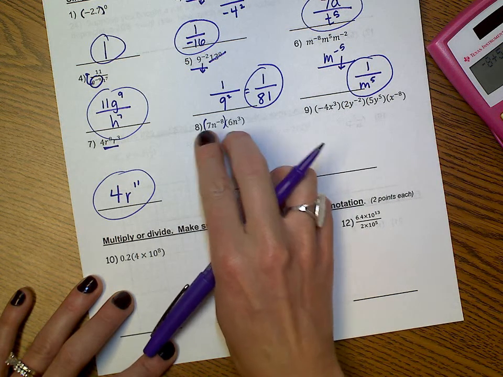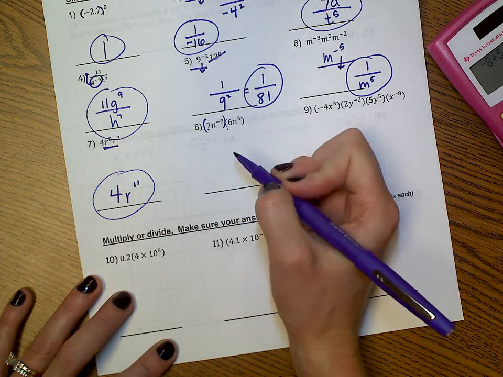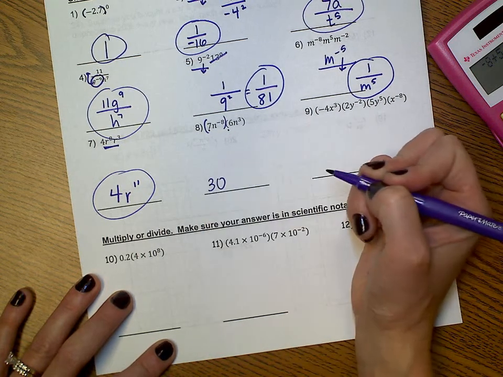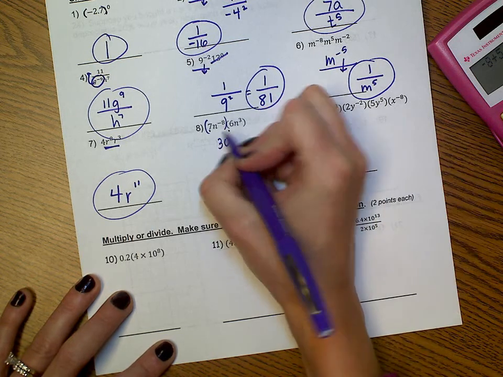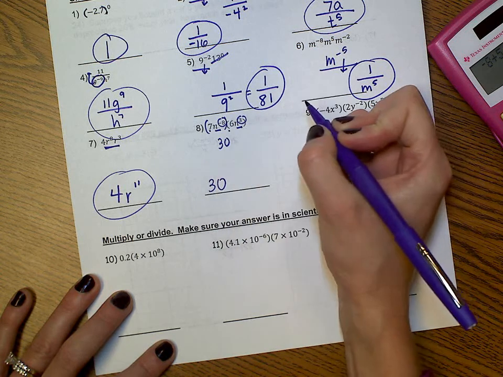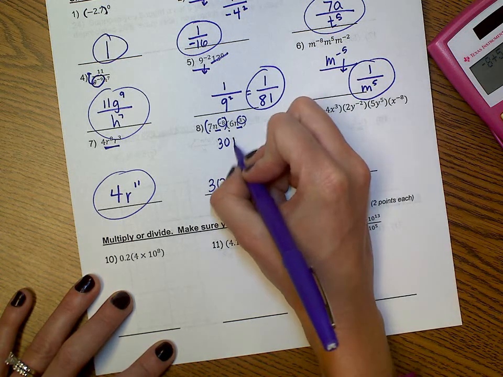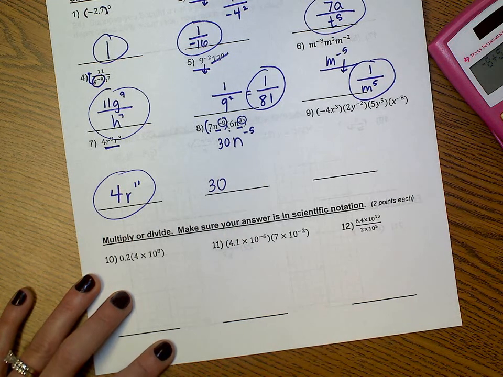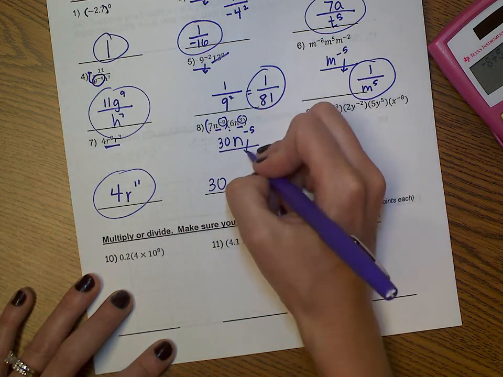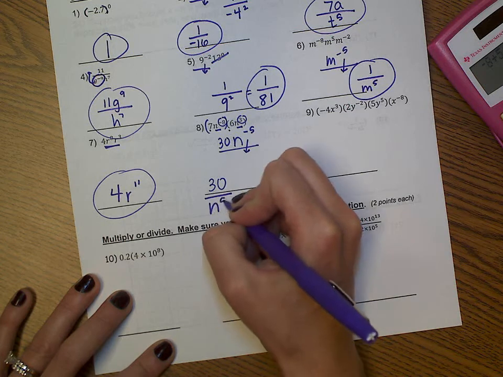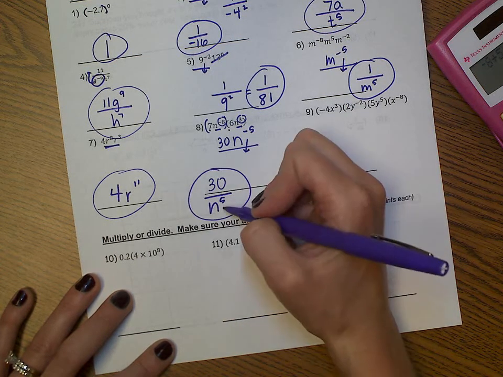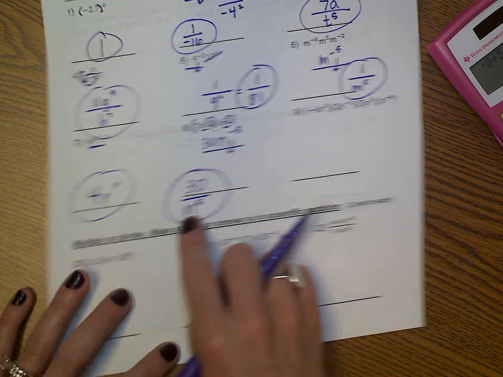So the big numbers, the 7 and the 6, actually multiply those. That's 30. And then, here, let's do it right here. And then bring the n's together by adding negative 8 plus 3. Again, if you're bad at adding that in your head, do negative 8 plus 3 in your calculator. It's negative 5, which needs to come to the bottom. So the best answer, leave the 30 on top, 30 over n to the positive 5th.